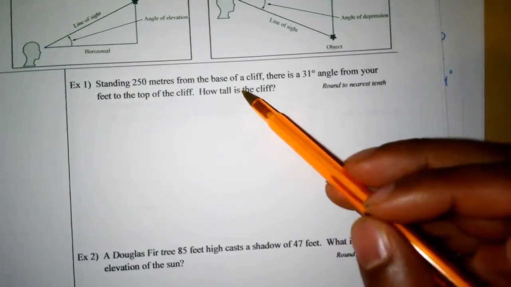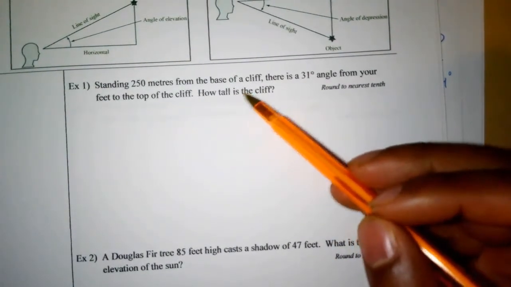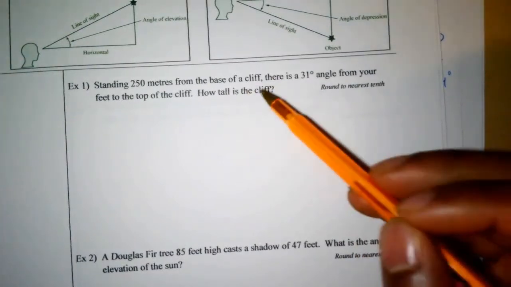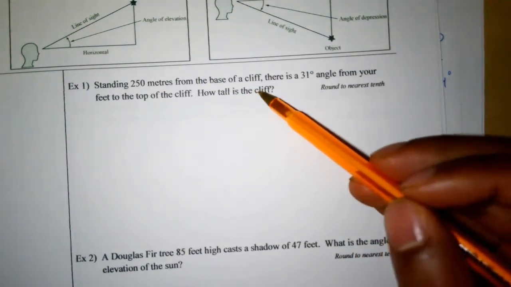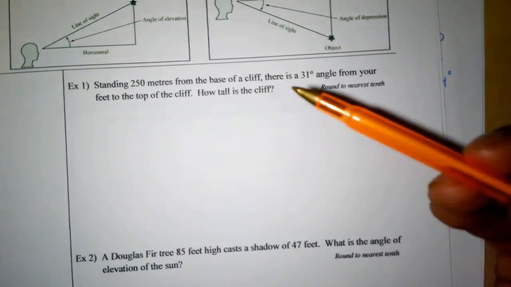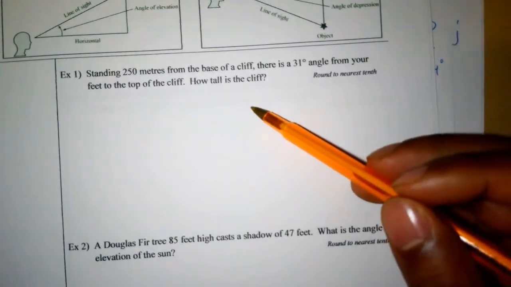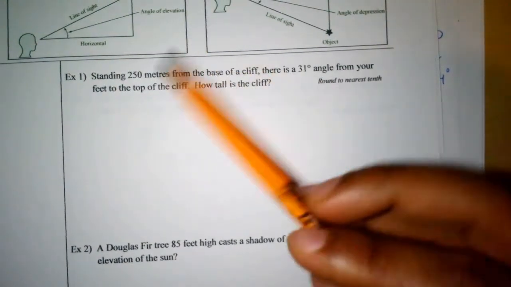Okay, let's just start with these questions. Whenever you get word problems, the first thing you want to do is draw it out. Always draw out the triangle. And then from there you're gonna label the triangle. And from there it's gonna be like any other question that you had in trig. So here let's do this one.